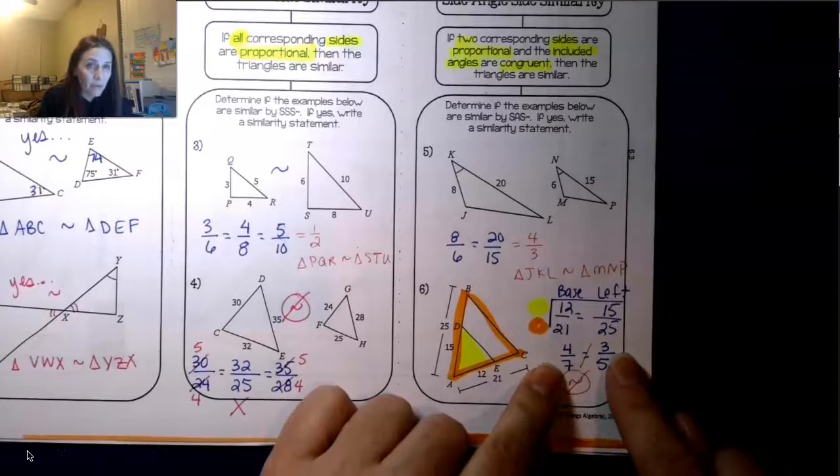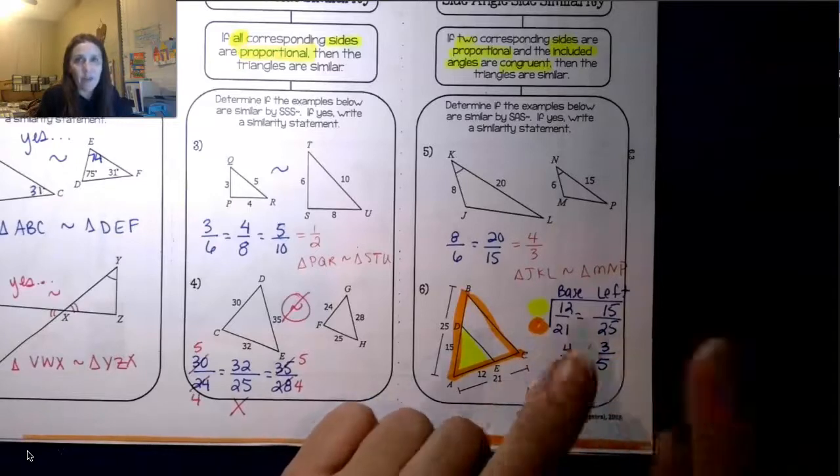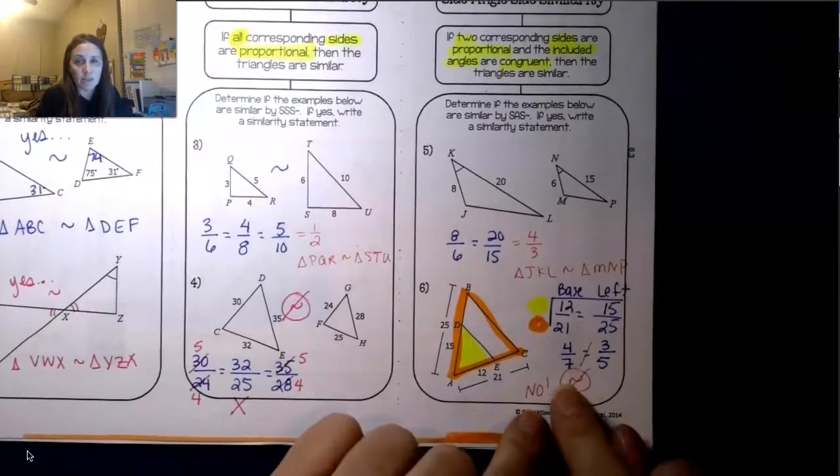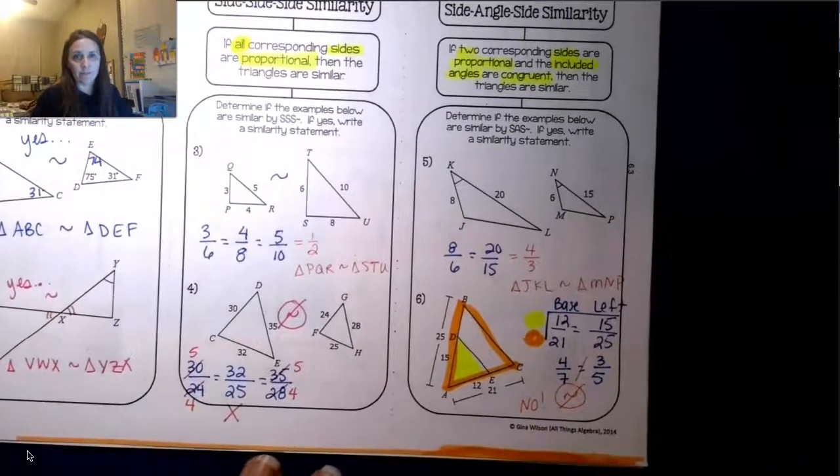When I reduce this, I got 3 over 5. Those are not the same. They are not proportional, so it's not similar, and no, it's not going to work.